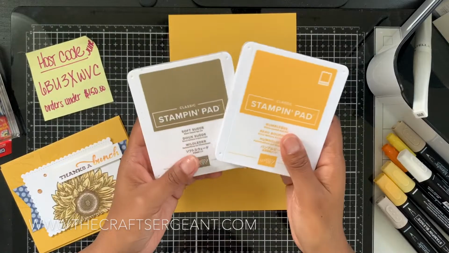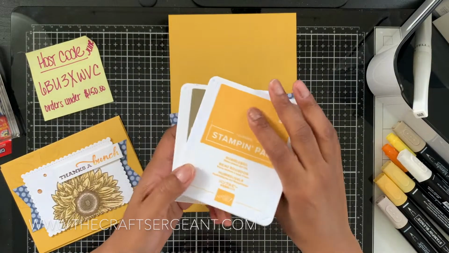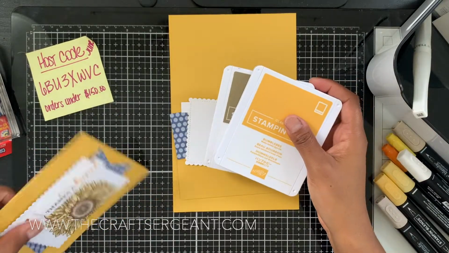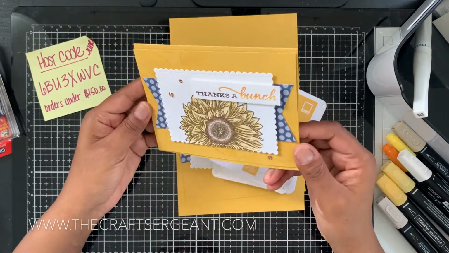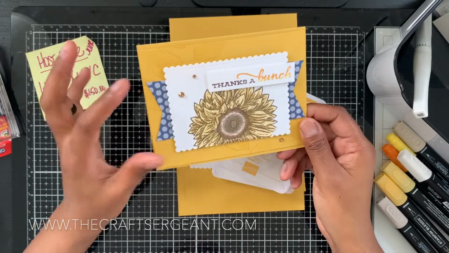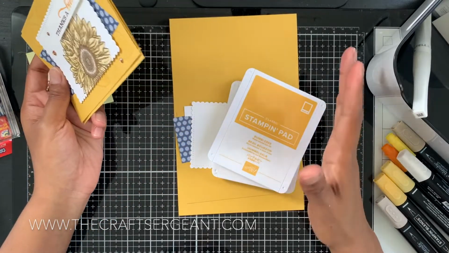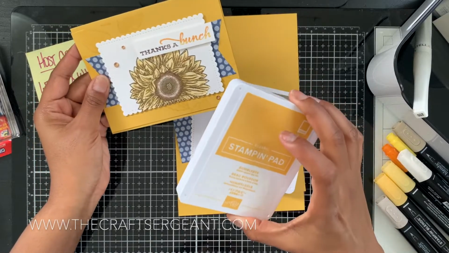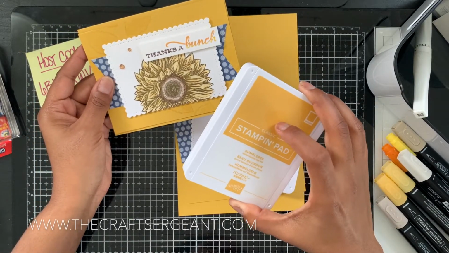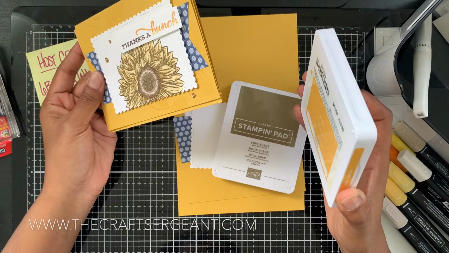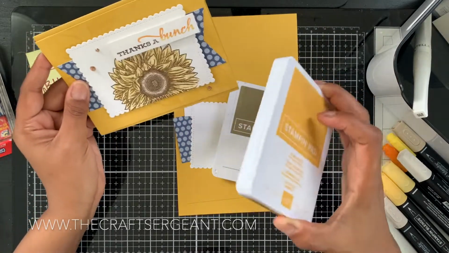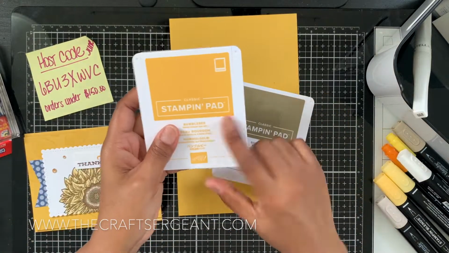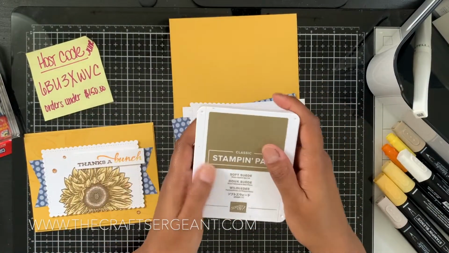All right, and so then for inks, I am using the following. I'm using Bumblebee and Soft Suede. Now, one thing I wanted to let you guys know is that on my initial card, at the time I created this card, I did not have the inks because they weren't available. So I used Versamark. On today's card, I am going to try it out to see how I like the Bumblebee on it. I guarantee I'll probably like it. But I just wanted to let you know, in case it looks a little darker than the one that's on here. So I'm using Bumblebee, and I have Soft Suede.